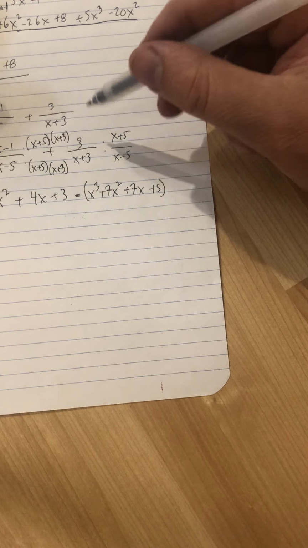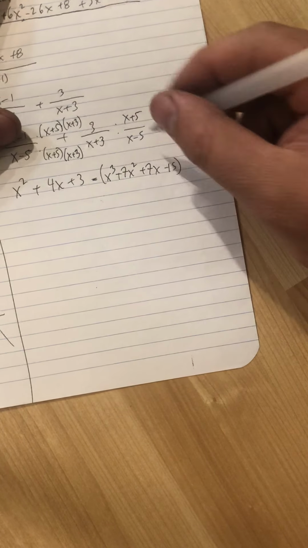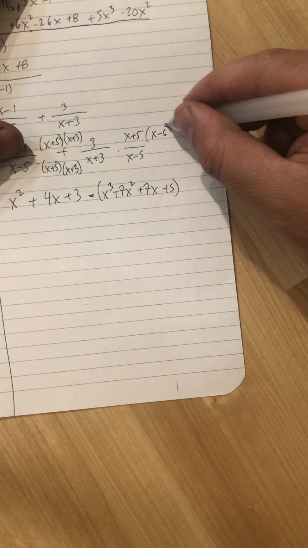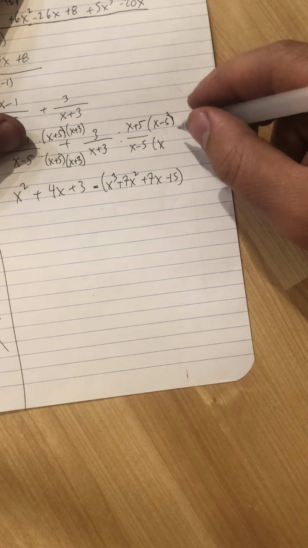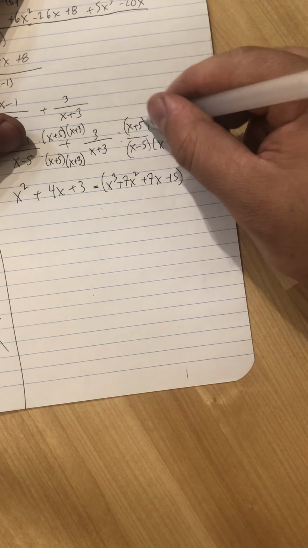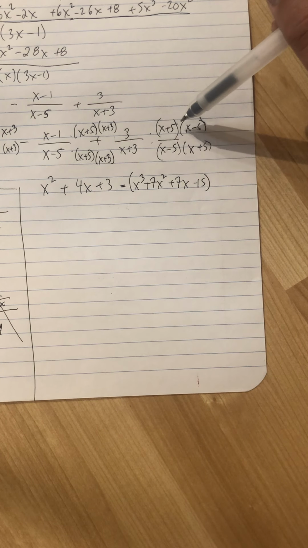Okay. And then this last one, we need to multiply by x plus 5 and x minus 5. So there's another one, x minus 5. Okay, so this is the same thing as just x squared minus 25, so that's what I'm going to multiply by.